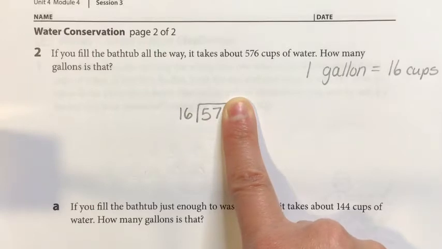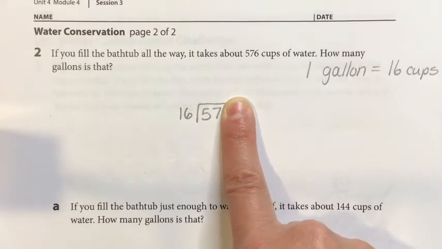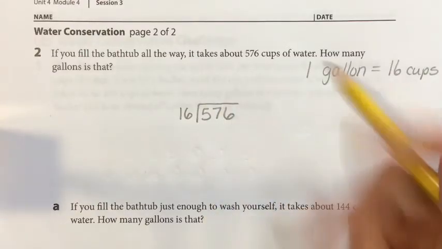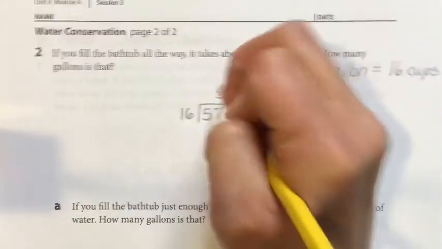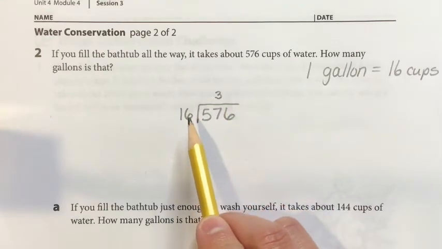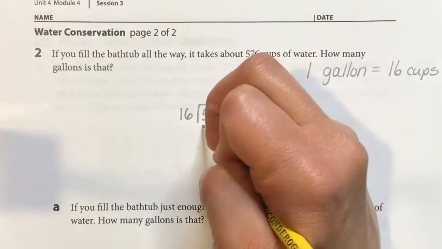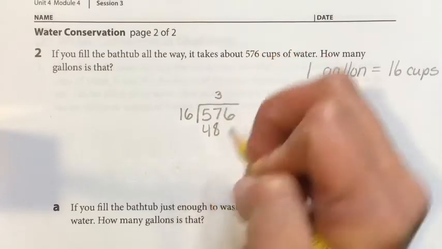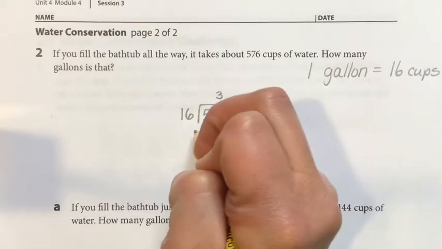So I know that in my ratio table that we did in the previous page, 16 times 2 was 32, and 16 times 4 was 64. So 4 is too much, 2 is too little. So our first digit is going to be 3. So I'm going to use a 3 up here. Put the 3 at the top. Now I'm going to multiply 3 times 16, which equals 48. You can use a calculator to help you solve these long division problems as you solve the steps.